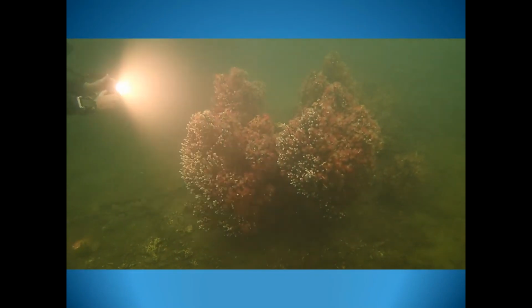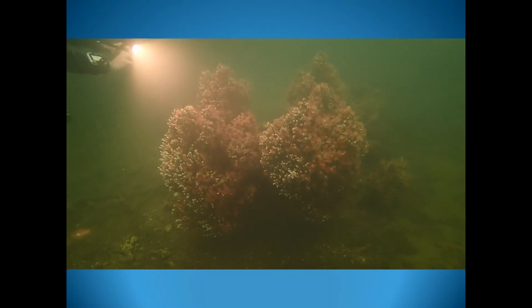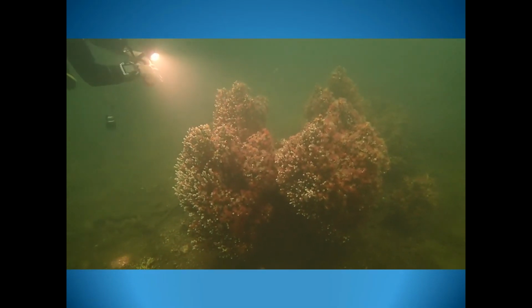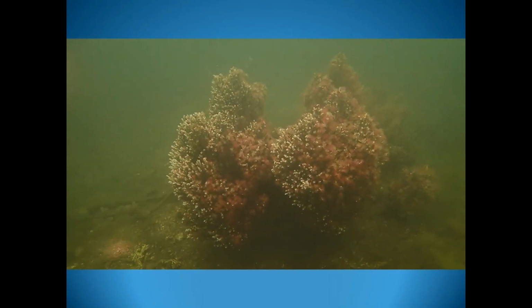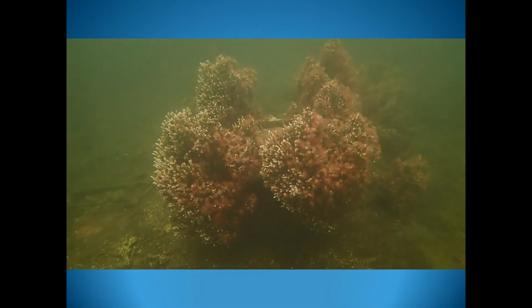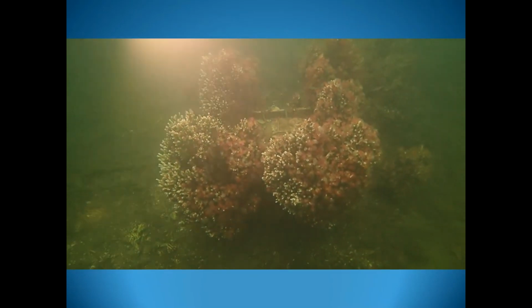Serpula vermicularis is a tube-forming polychaete worm that can form large reefs with the tubes growing on tubes, growing on tubes, growing on tubes until you get a magnificent structure like this. Now, it's interesting in some of the literature, you'll see that it says that these reefs will not form on rocks, but certainly at one of the sites in Galway, it is predominantly on rocks that you find this.